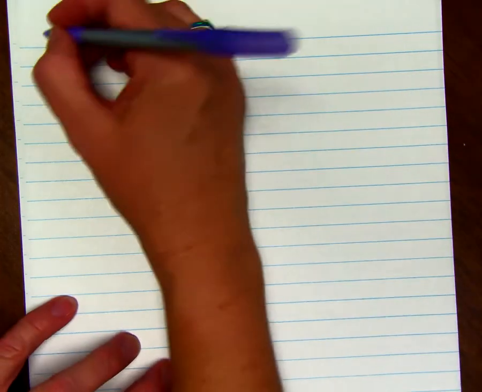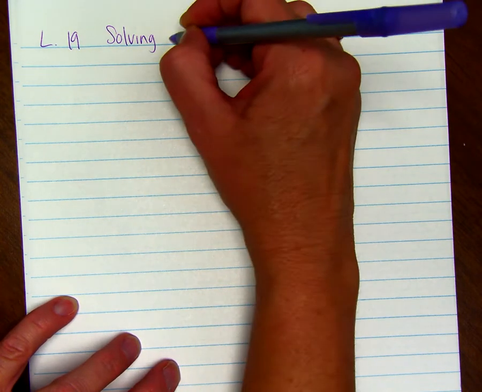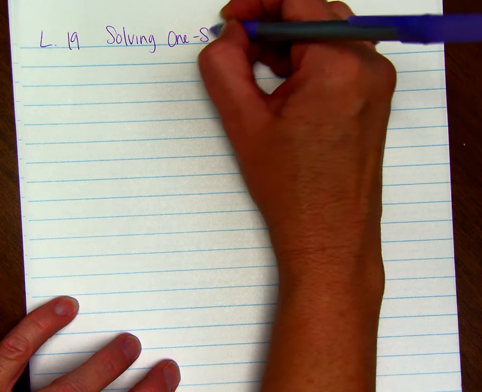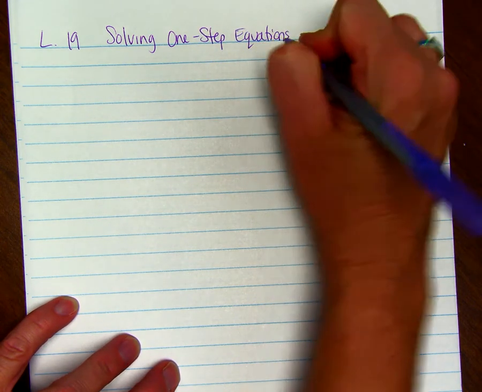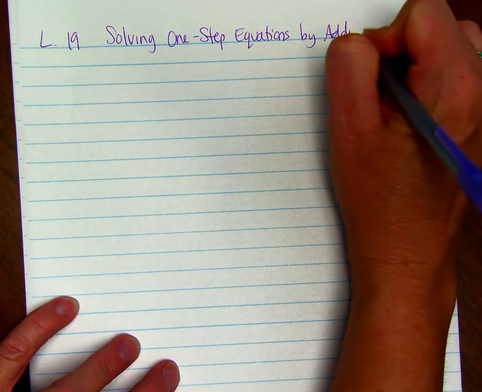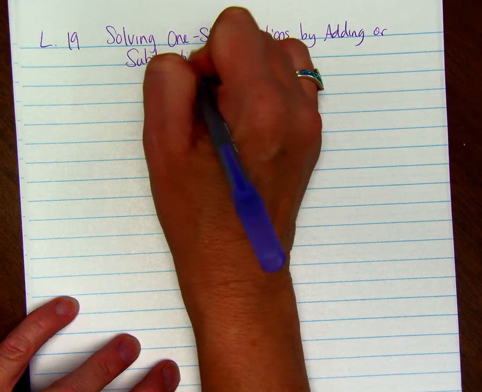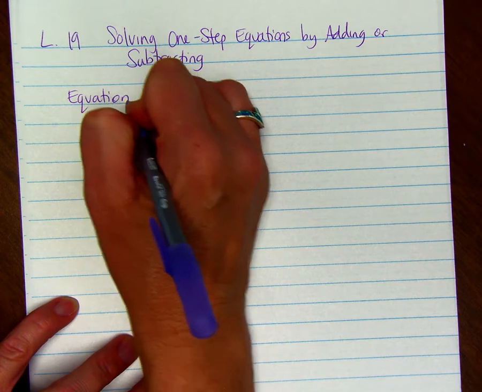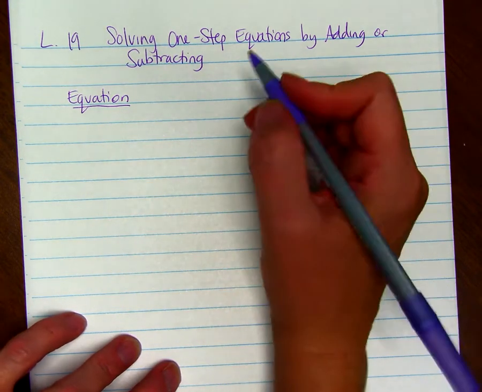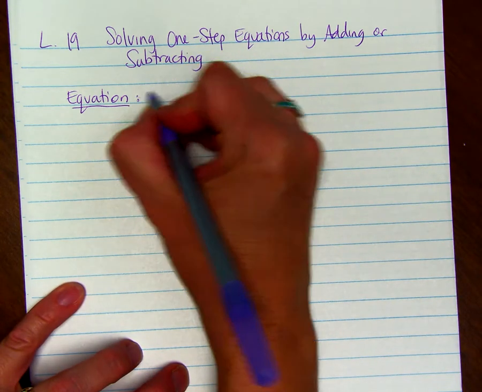Lesson 19, solving one-step equations by adding or subtracting. An equation is a mathematical statement that uses an equal sign to show two quantities are equal.